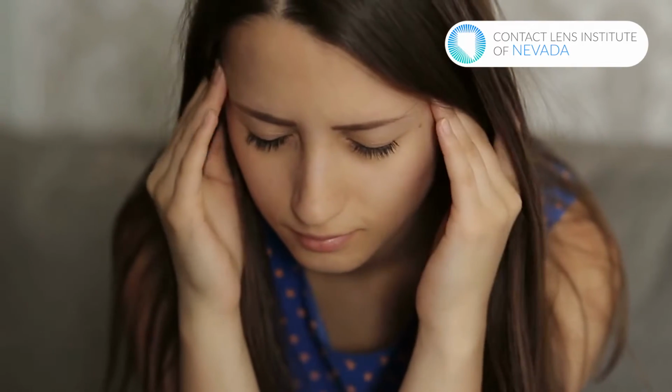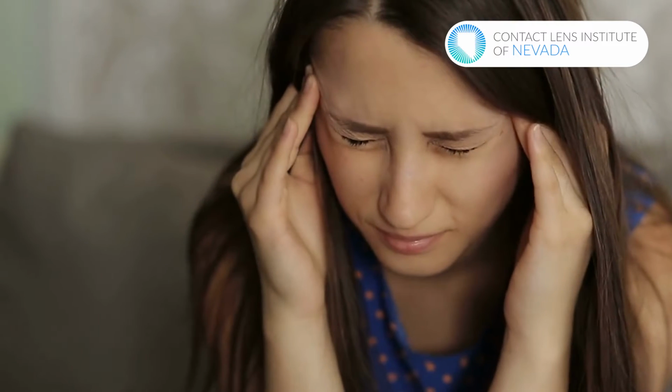Hyperopia is a little bit more challenging to diagnose because when you're younger, or if you only have a very small amount of hyperopia, you can actually see far and up close perfectly, and you don't know that you have it. Some of the things that you might have if you have hyperopia would be symptoms such as headaches when you're reading, especially if you're reading long periods of time.